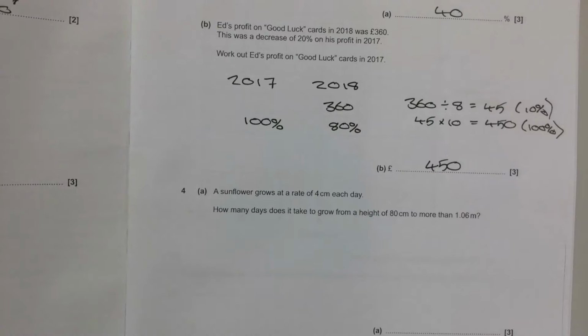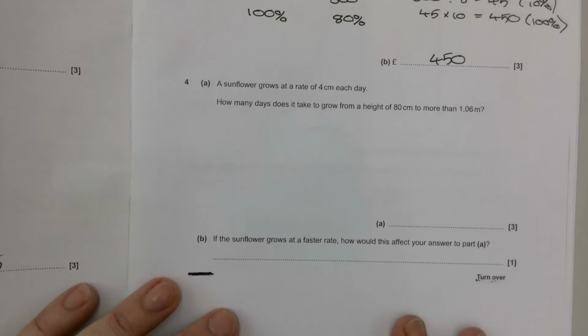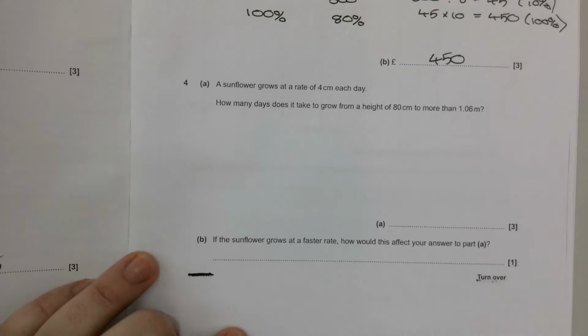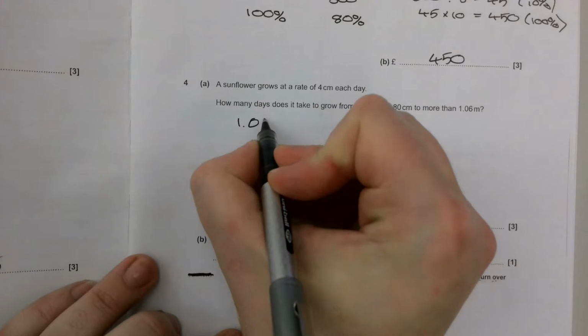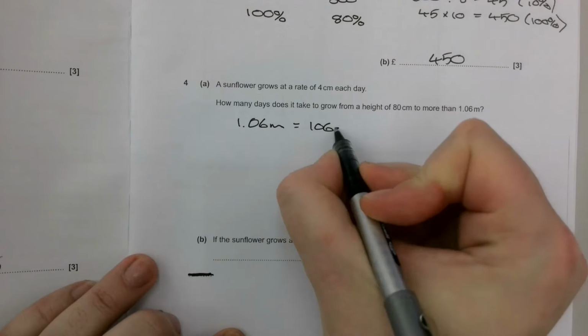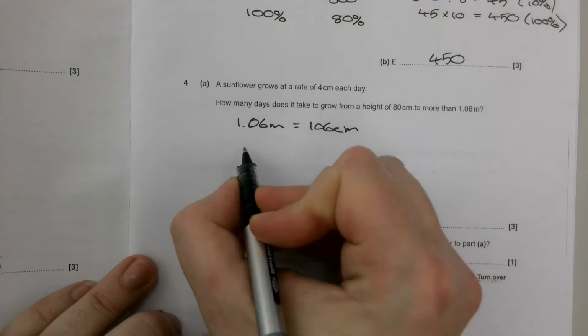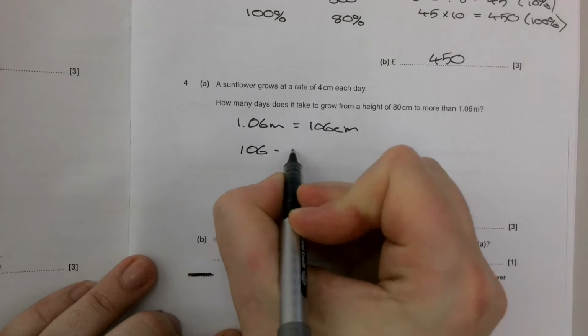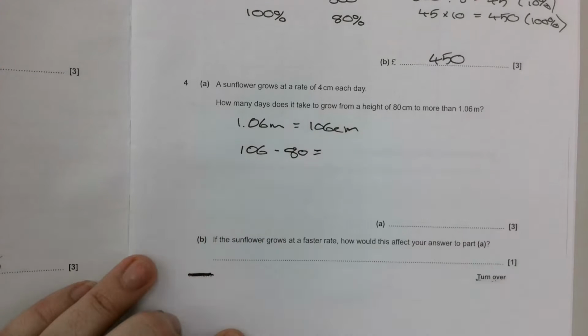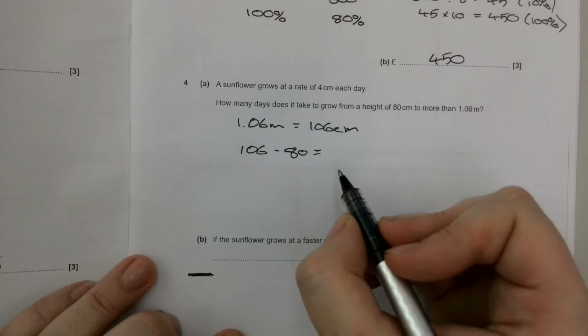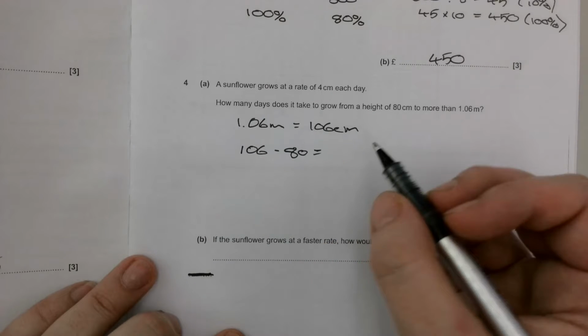Then question 4a. A sunflower grows at a rate of 4 centimetres each day. How many days does it take to grow from a height of 80 centimetres to 1.06 metres? 1.06 metres equals 106 centimetres. We need to find out how many centimetres it has grown. So if we do 106 take away 80, this is how many centimetres it will have grown, which is 26 centimetres.